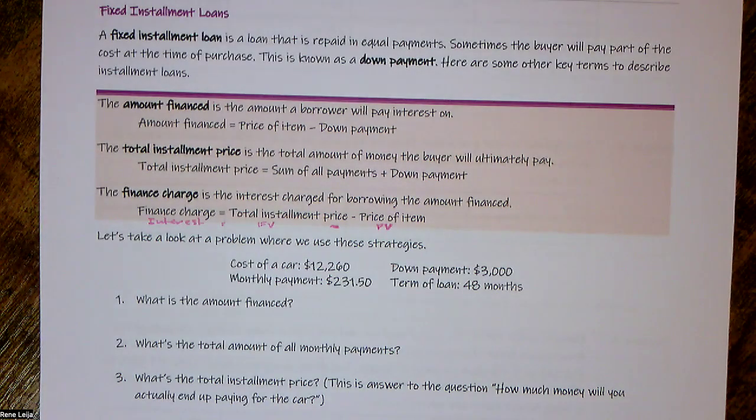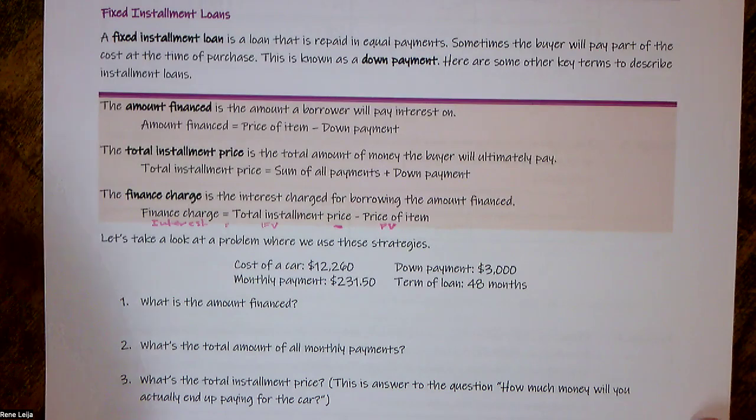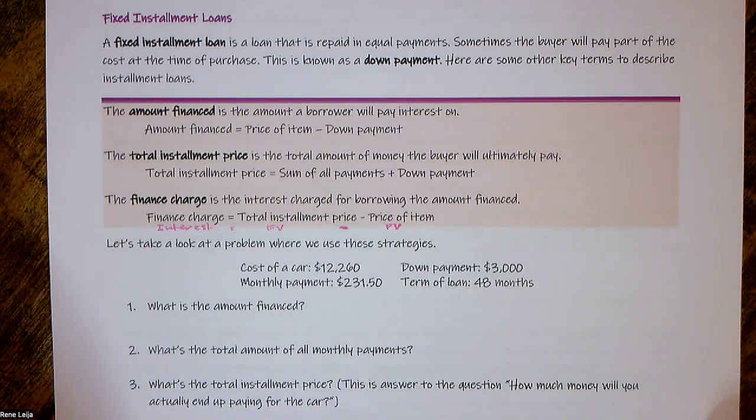I'm going to start using present value, and you'll see why in a little bit. Present value is the same thing as your principal. Let's take a look at a problem where we use some of these strategies.